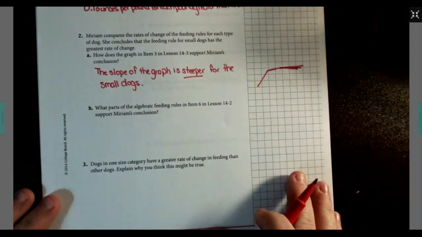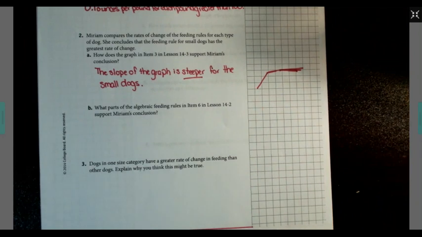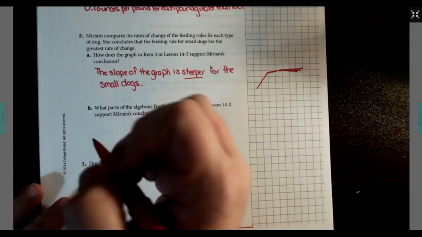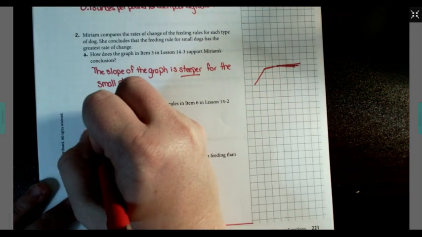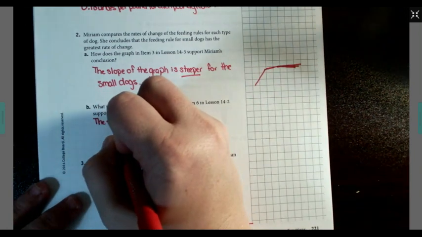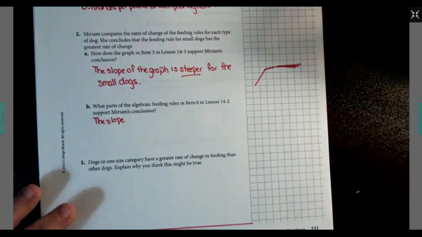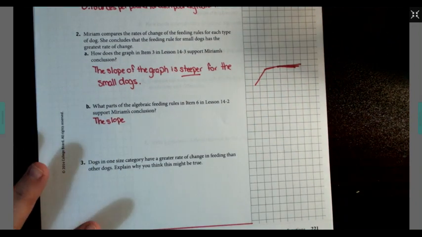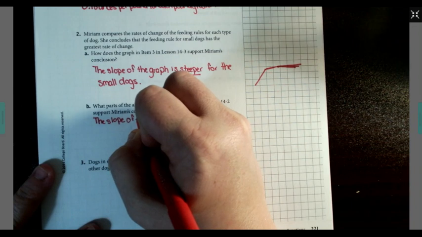What parts of the algebraic feeding rules in item 6 in lesson 14-2 support Miriam's conclusion that the small dog has the greatest rate of change? What would we be looking at? If we're looking at the equations, we would be looking at the slope of each equation.